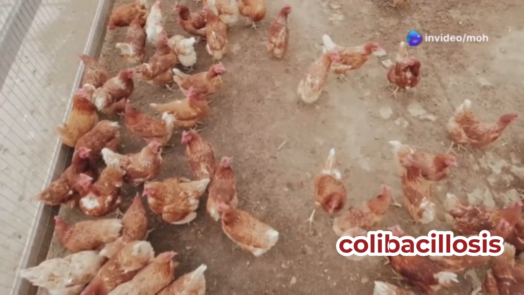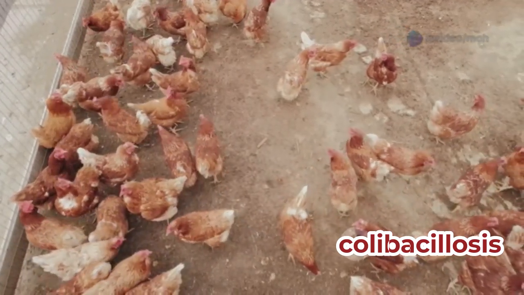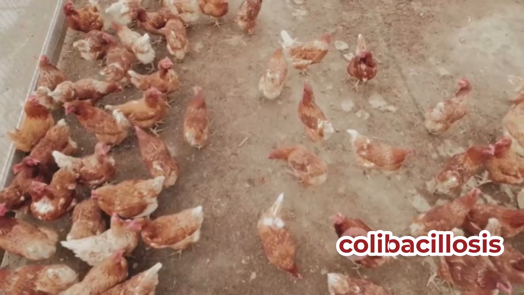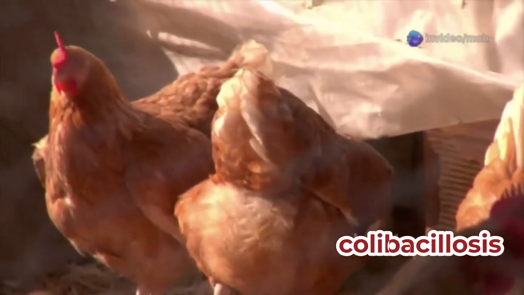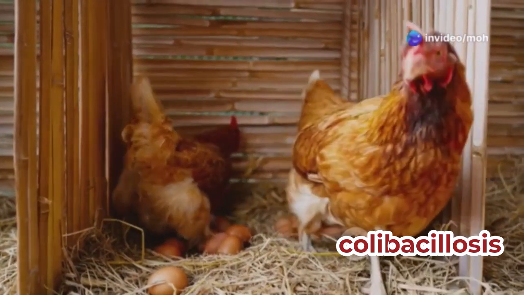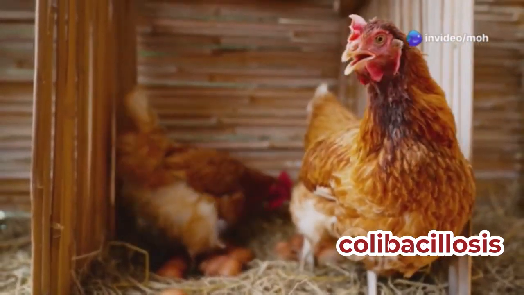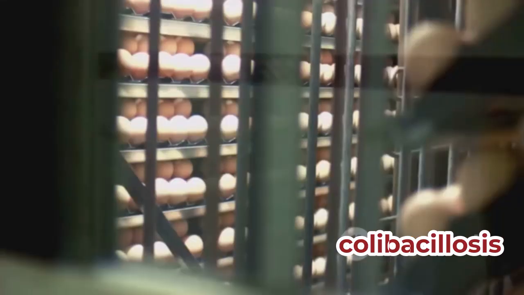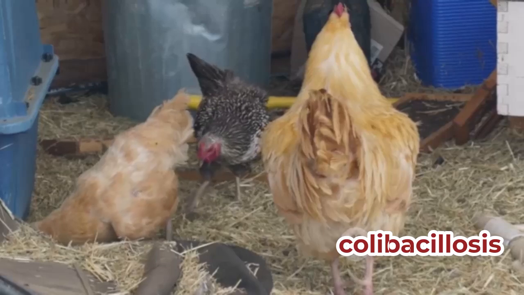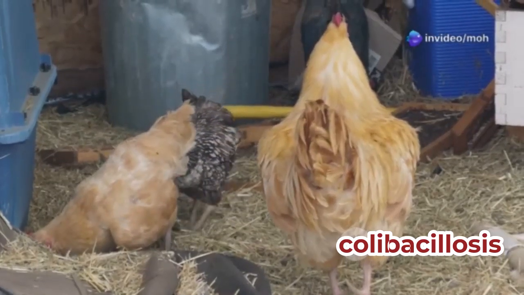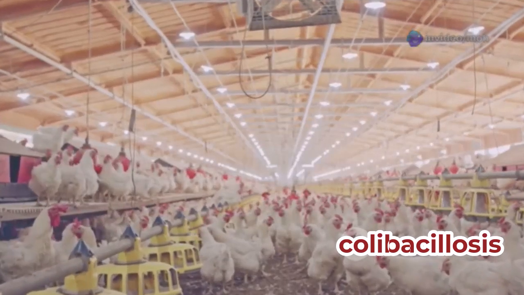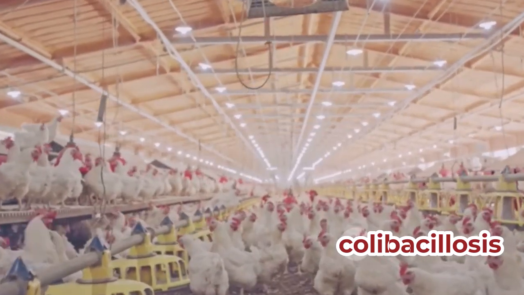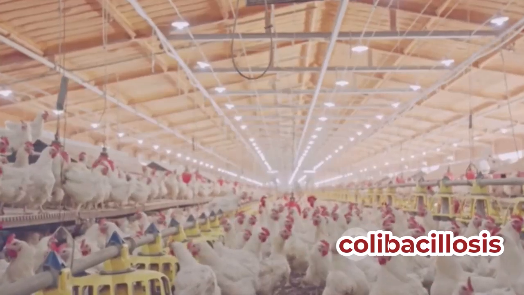In adult laying hens and breeding birds, Colibacillosis can take on forms that directly impact reproductive capabilities. Acute vaginitis, an inflammation of the vagina, can occur. More commonly, salpingitis, which is an infection and inflammation of the oviduct, is a serious concern. This condition prevents normal egg formation and laying. Peritonitis, an inflammation of the lining of the abdominal cavity, often accompanies salpingitis. These reproductive tract infections result in reduced egg production and fertility, causing substantial economic losses in laying and breeding flocks worldwide.